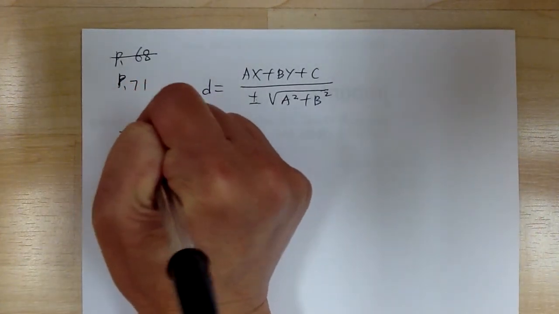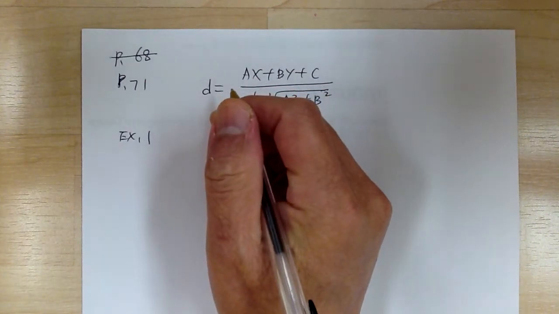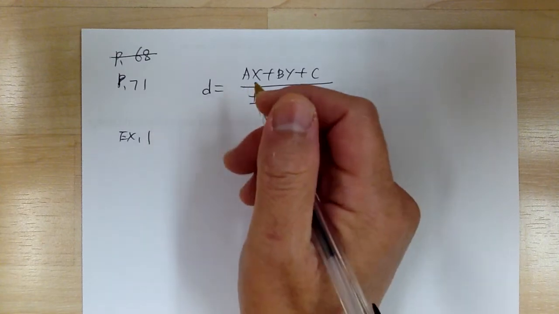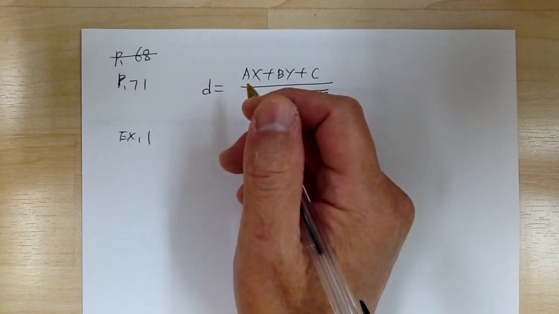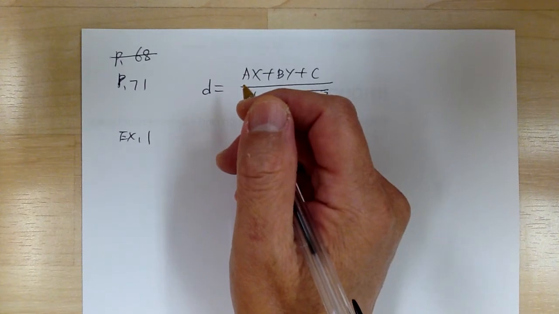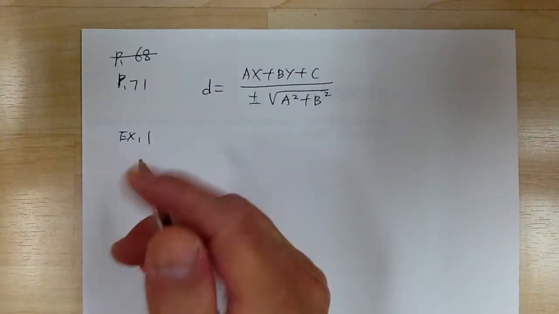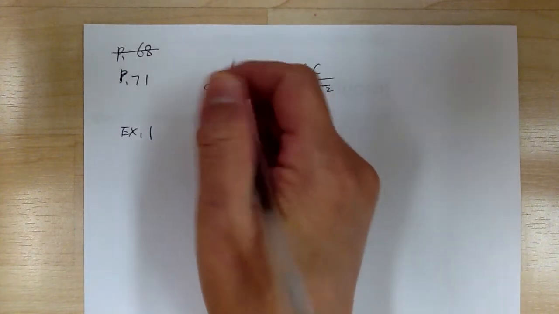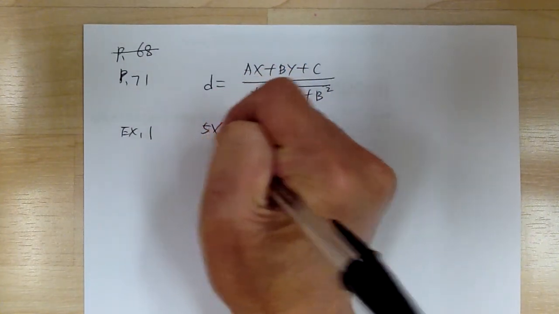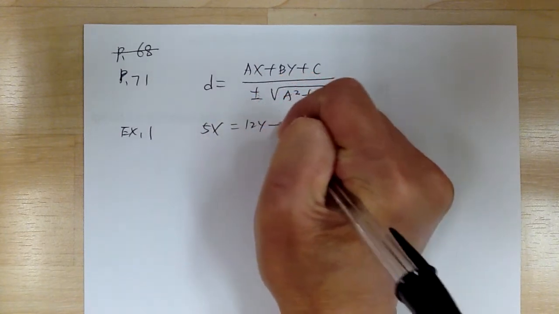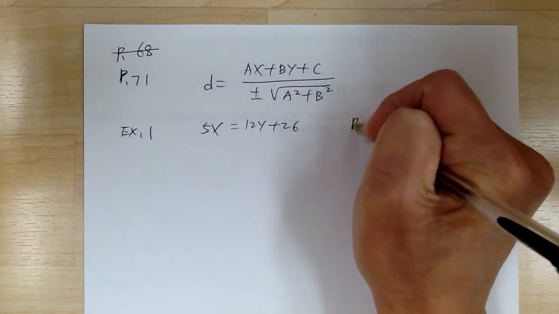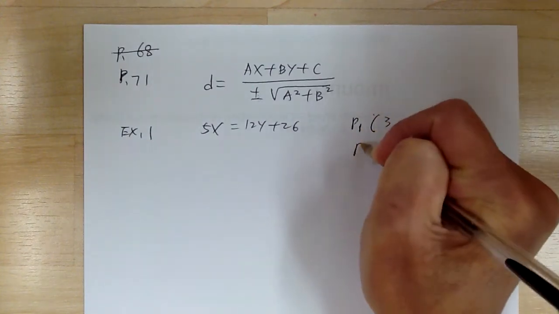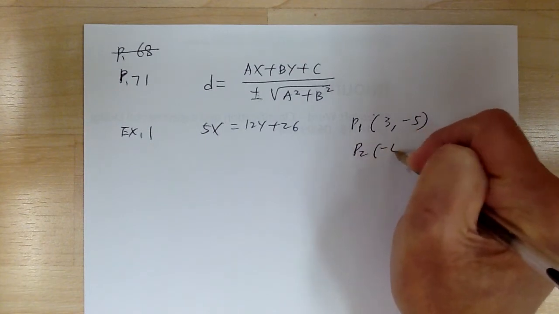Let's go to example 1. It says find the distance between the line 5x equal to 12y plus 26 and the points P1 (3, negative 5), P2 (negative 4, 1), and P3 (9, 0). So these are three parts, and you have to do each one individually.